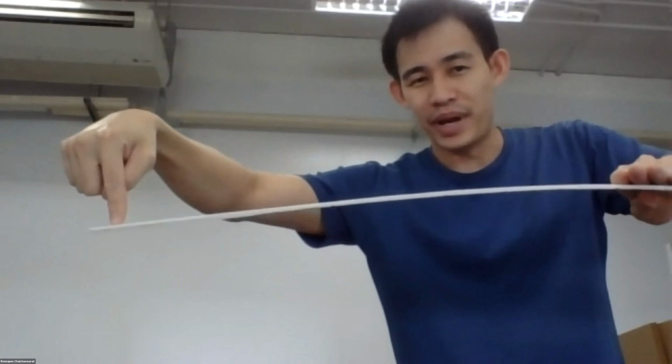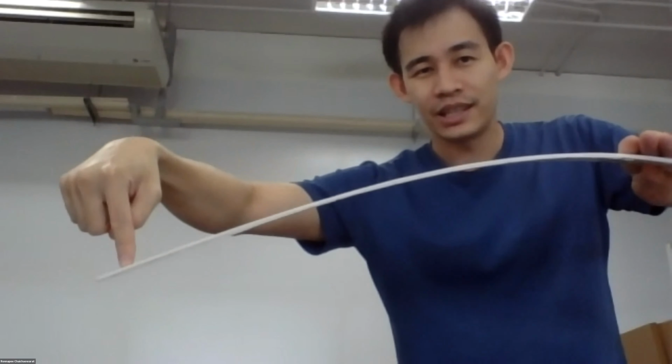So if the cantilever support is far from the endpoint, we can make it bend like this, right? We apply one magnitude of force, and with the small stiffness, it bends with big deformation.